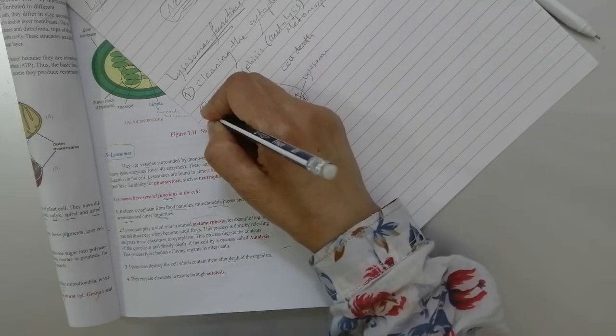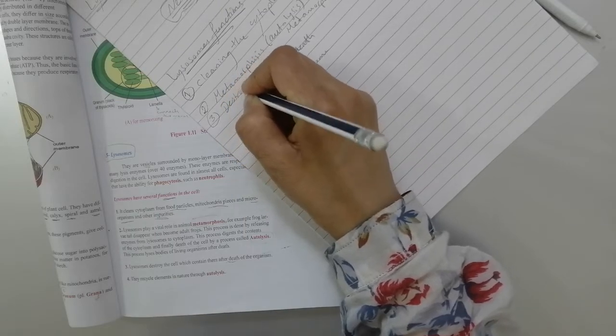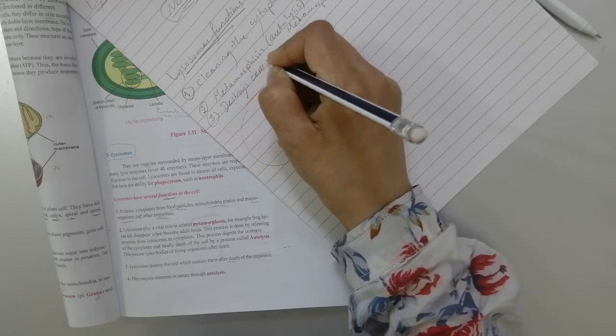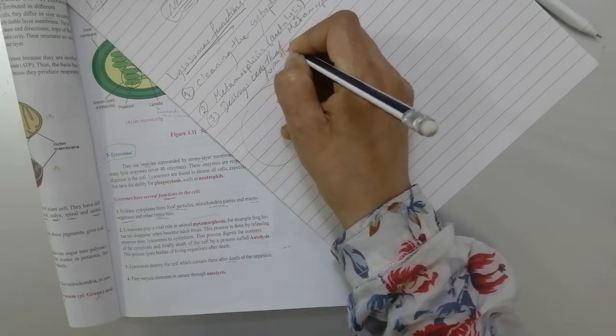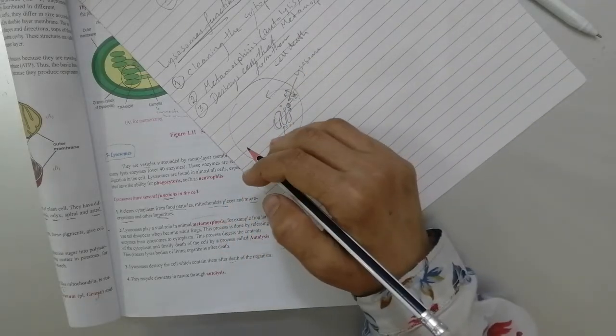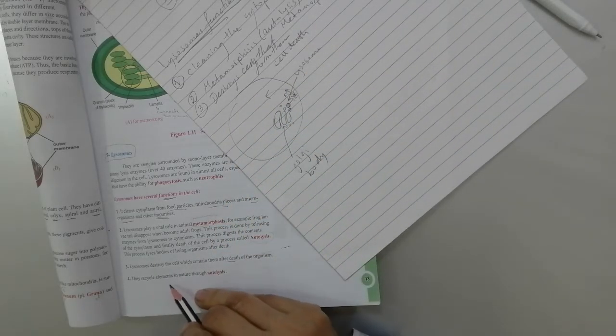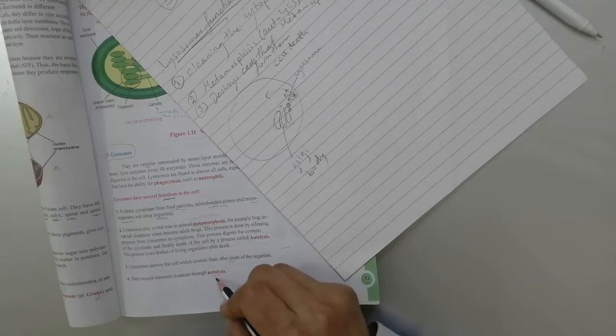So here it destroys cells that form them, also by autolysis. The fourth function that lysosomes have is that they recycle elements. They recycle elements in nature through autolysis also.